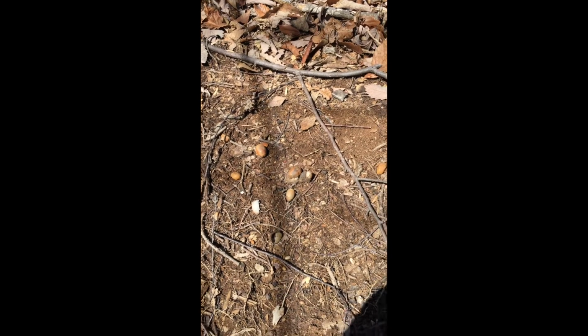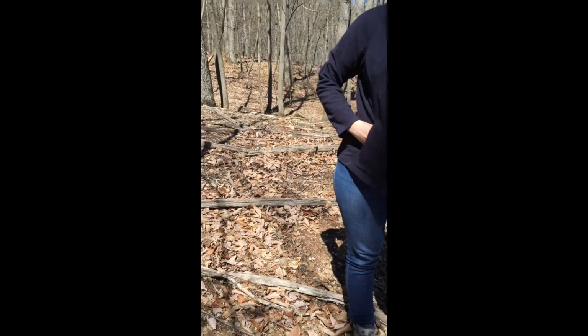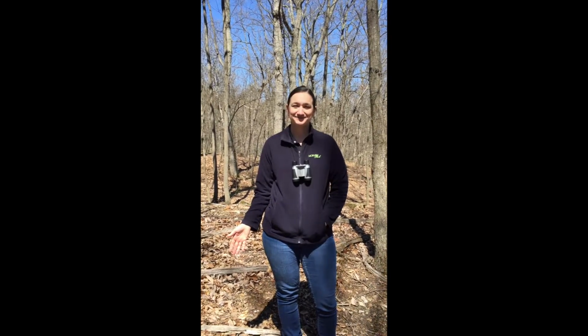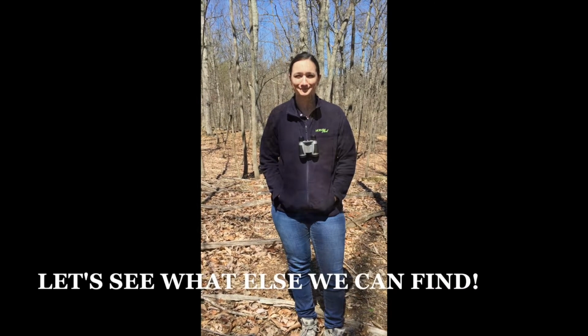Now, seeds can be really important for many of the creatures in the woodlands. It can be a food source for some animals. Please discuss with your family what animals you think eat these seeds. If you said squirrels and chipmunks, you are right. They go all through the trees looking for seeds, and in the wintertime, they will hide seeds so that they know where to find them and that they will have food throughout the cold winter.